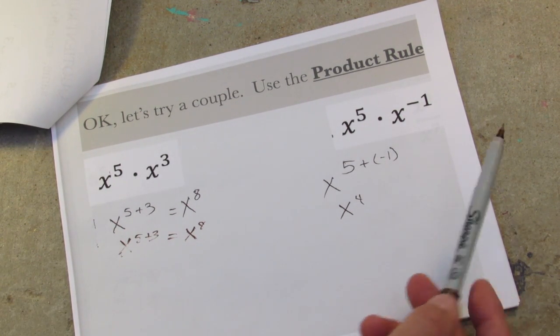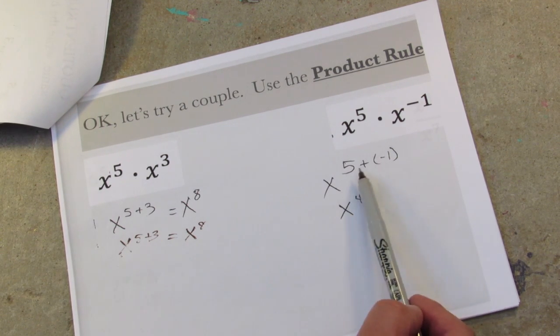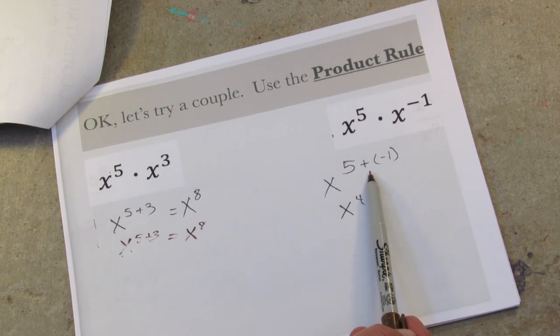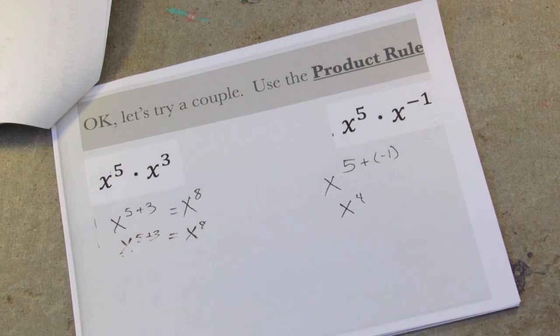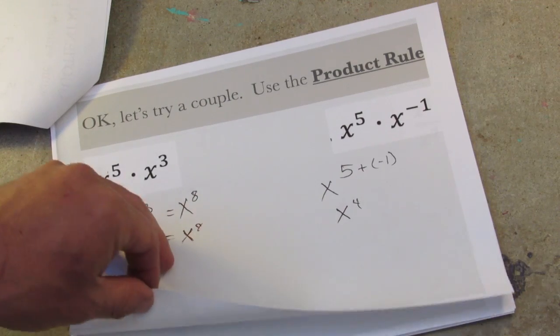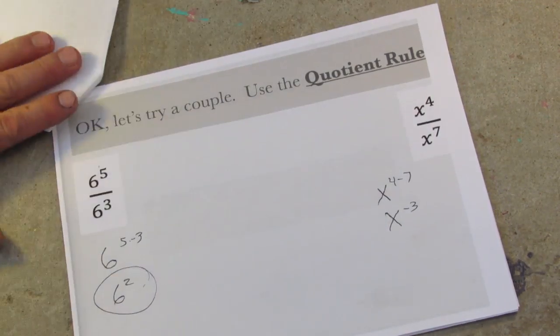Here I explain that integers are super important in mathematics, especially in your algebra. So I wind up with 5 plus negative 1, because I just add for the product rule. And 5 plus negative 1 is the same thing as 5 minus 1, which of course is 4. So you have to be able to add your integers correctly, of course.